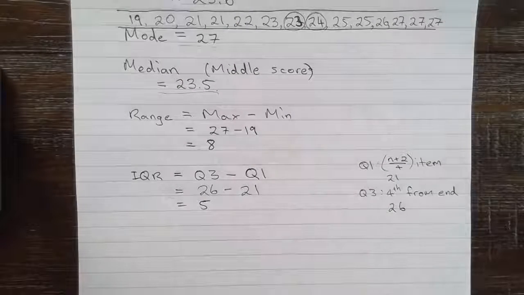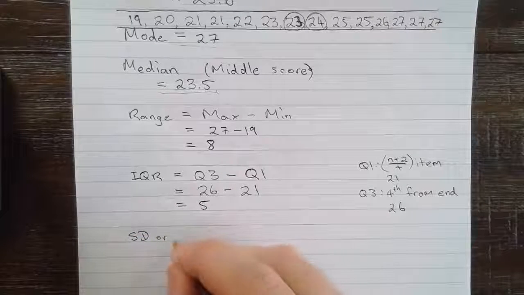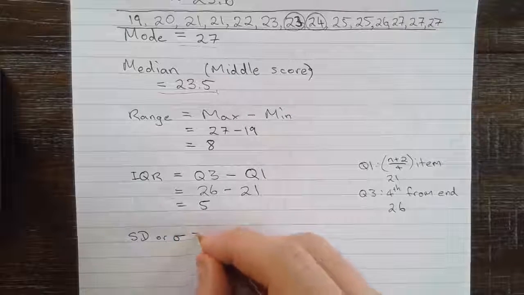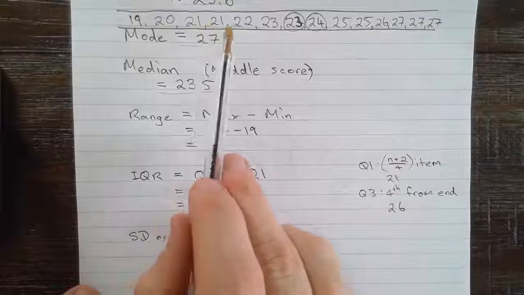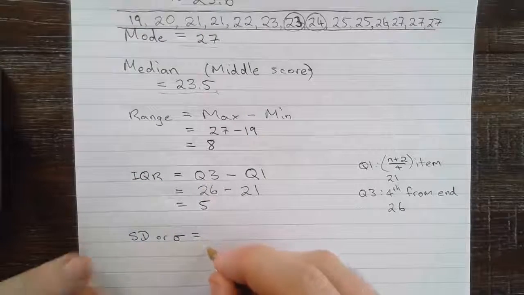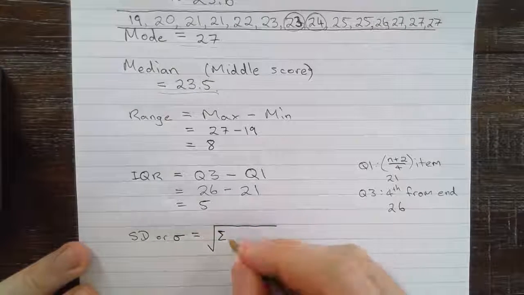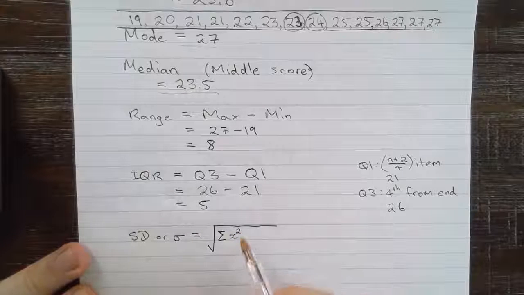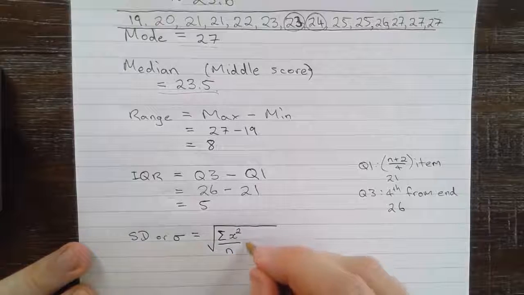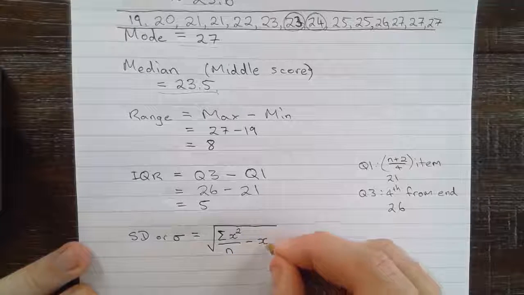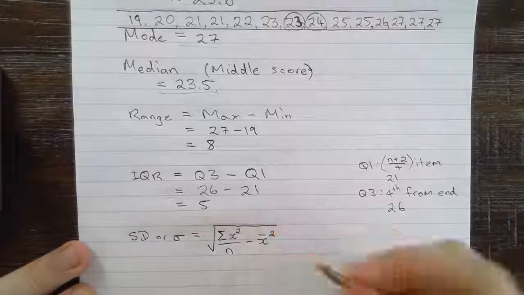The final measure of spread that we're going to calculate is the standard deviation. I can call it SD, or as you will see in some of the books, they call it sigma, which is a Greek letter, sigma. Now again, we've been given our list of scores just as individual scores, not as frequencies. So the formula that we want to use is a square root, and we want the sum not of the x's this time, but of the x's squared. So we need to square each of the scores and then add them all up. And we want to divide that by n again. And we're going to take away the average or the mean, which we call x bar sometimes. And we want that value squared.